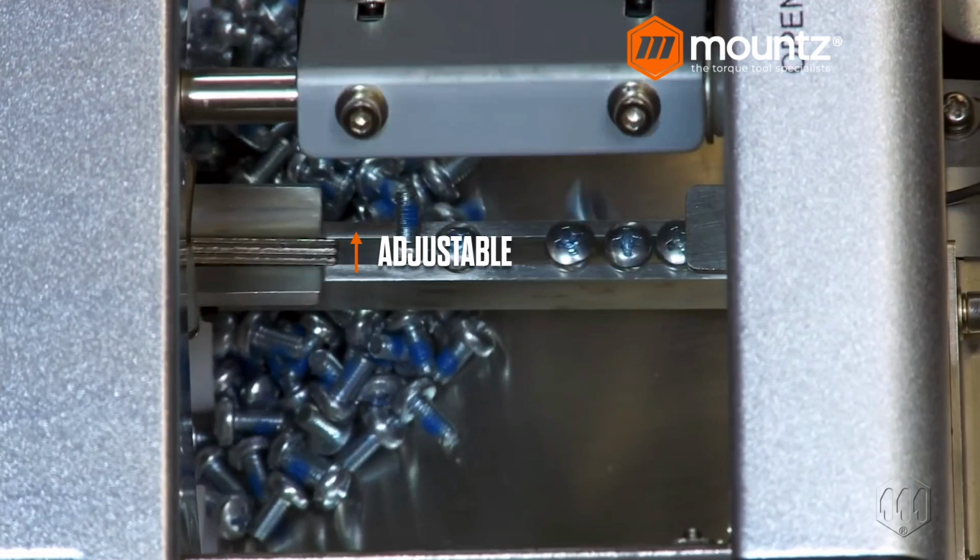Now, the rail system itself can be adjusted to accommodate different size fasteners. So you can use the same model to adjust for different fasteners, but you can really only use one at a time within the presenter itself.